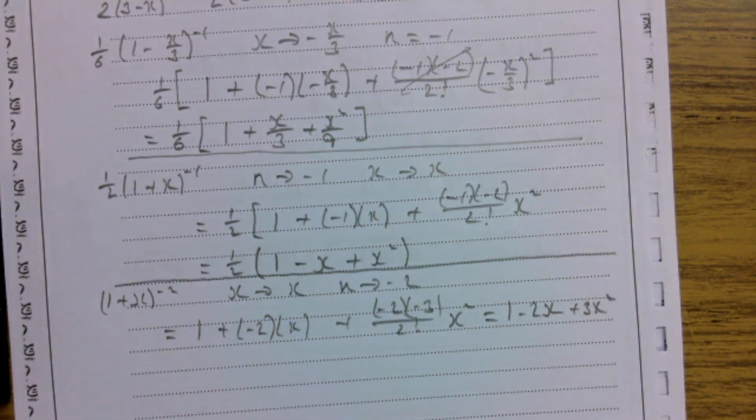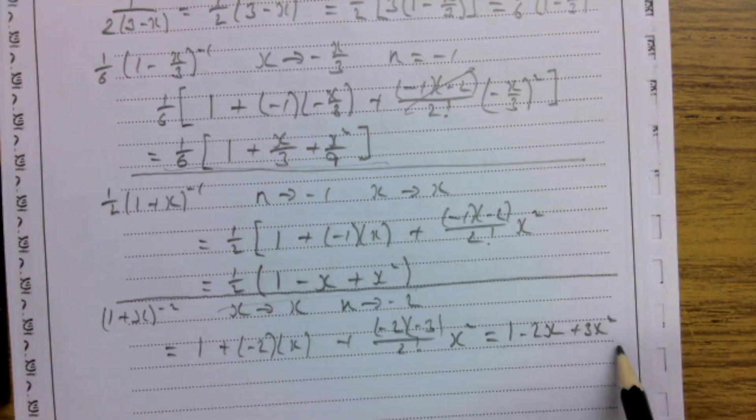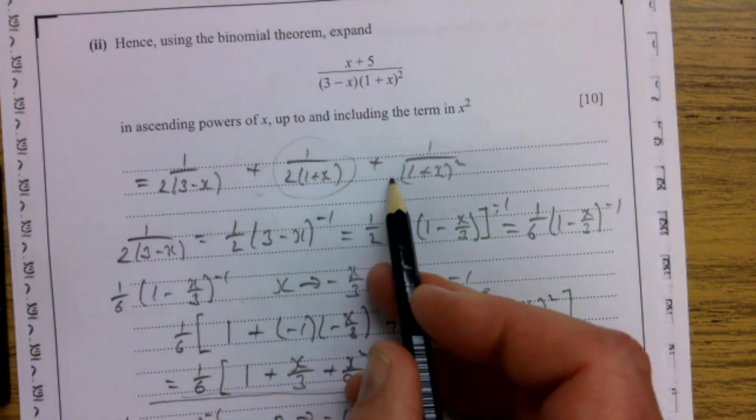We then need to join all three of those together. Do you see the three things that I have? It's going to be this one here, and this one here, and this one here, and we're adding them.